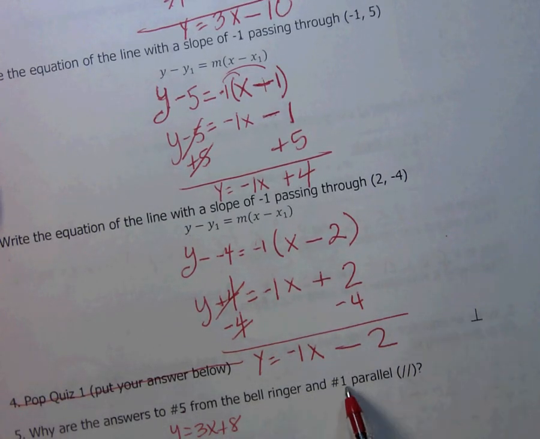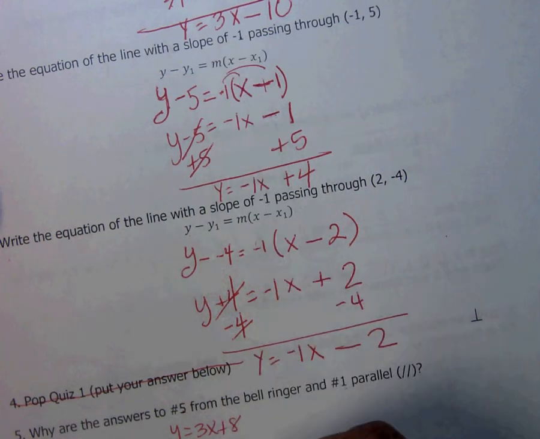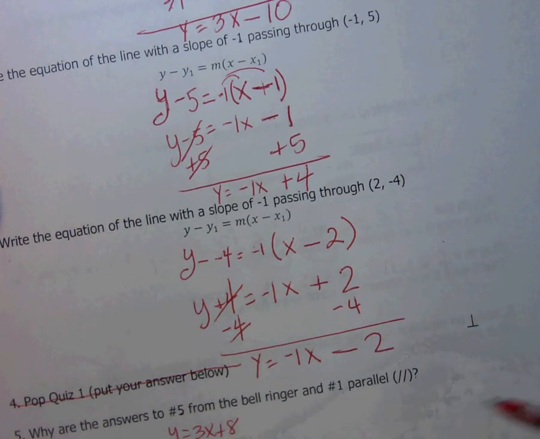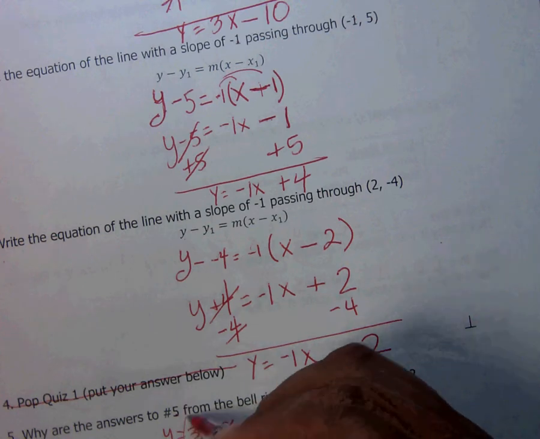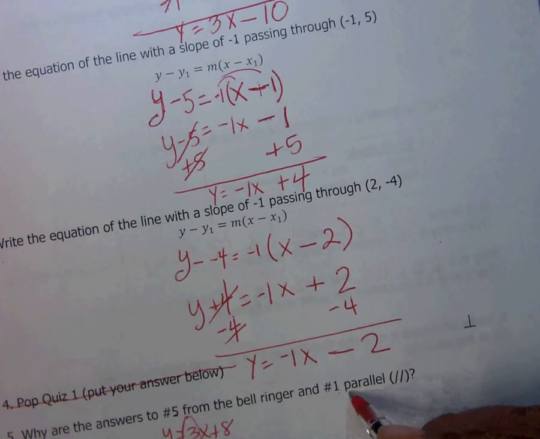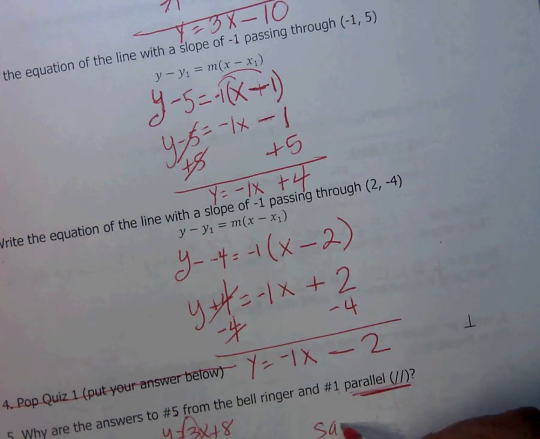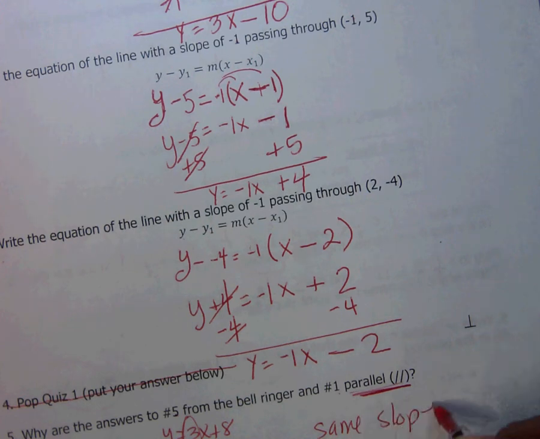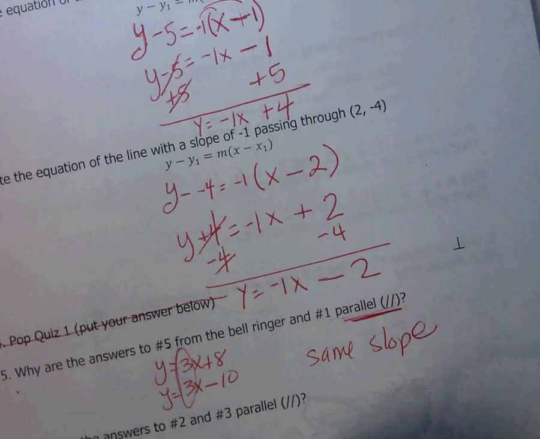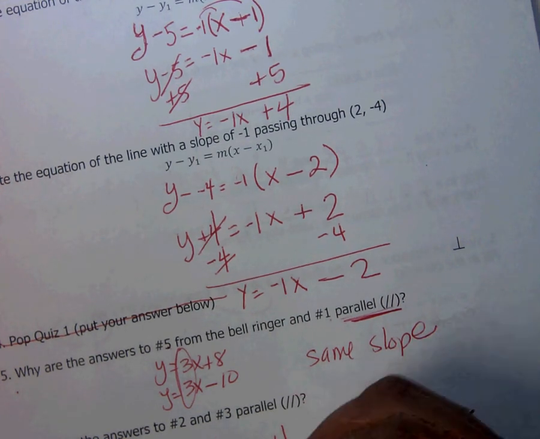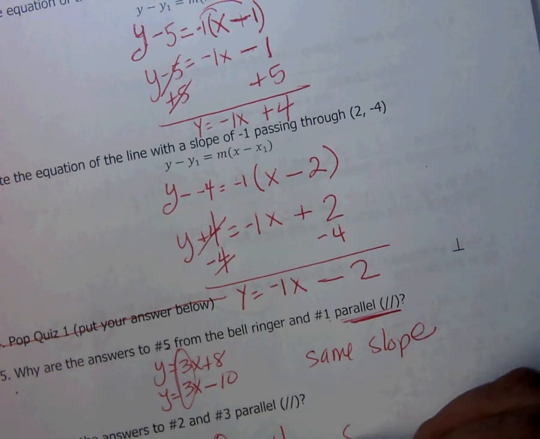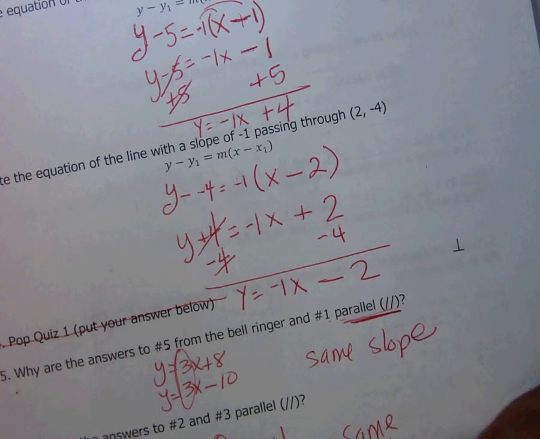Number 1, the equation was 3x minus 10. They have the same m, the same slope, that's why we call them parallel. Number 6, y equals -1x plus 4. Y equals -1x minus 2. They have the same slope, that's why we call them parallel.